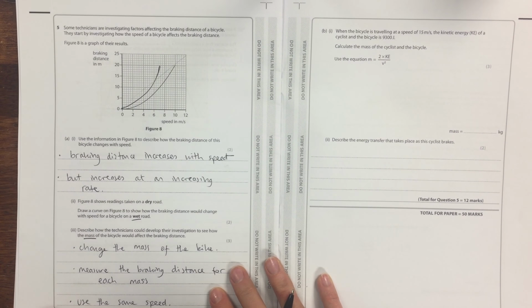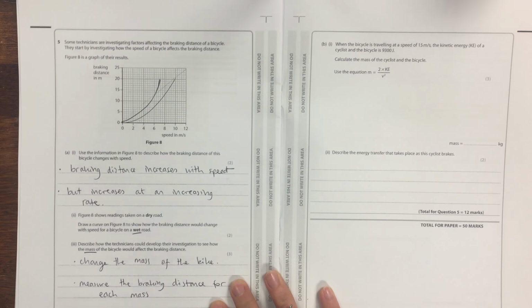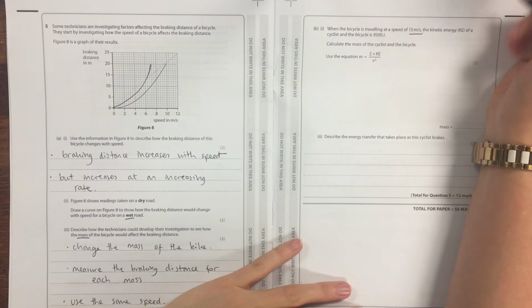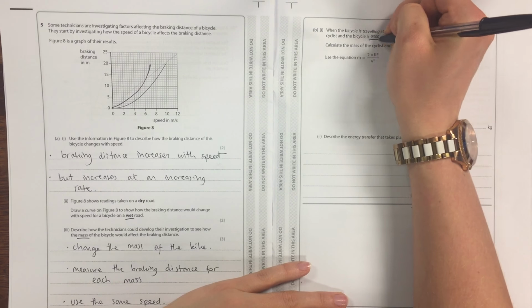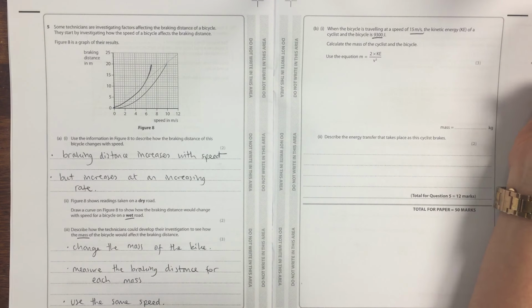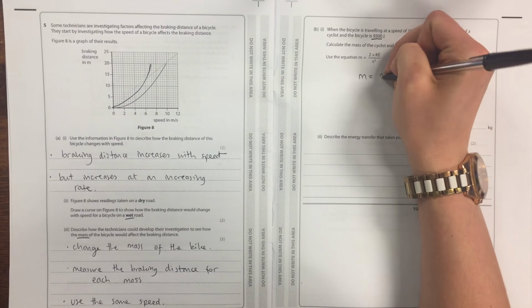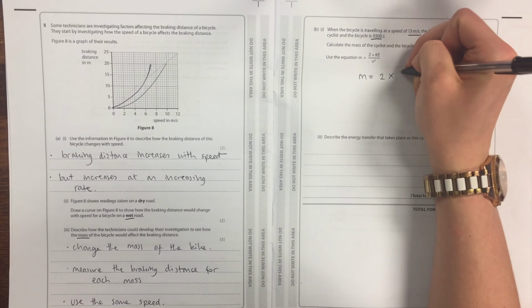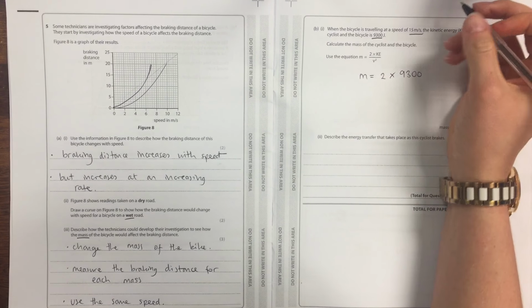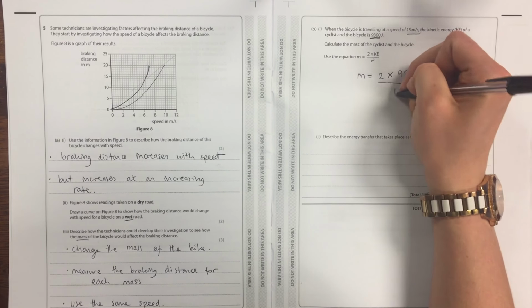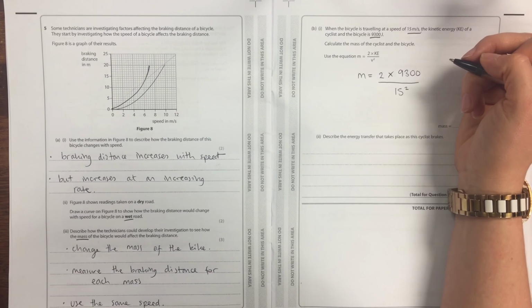Part B says when the bicycle is travelling at a speed of 15 metres per second, the kinetic energy of the bike and the cyclist is 9,300 joules. Calculate the mass of the cyclist and the bicycle using the equation. So here the mass equals 2 times the kinetic energy, 9,300, divided by 15, the velocity, squared.